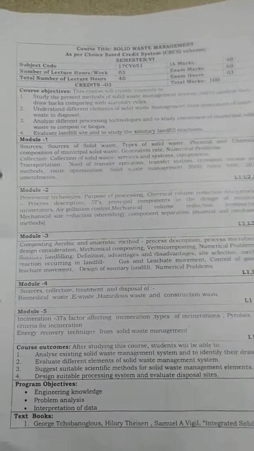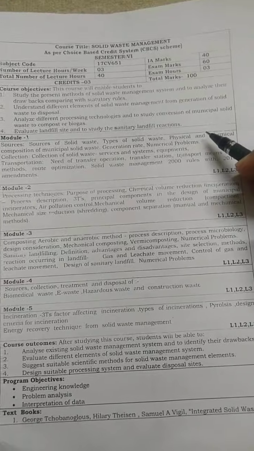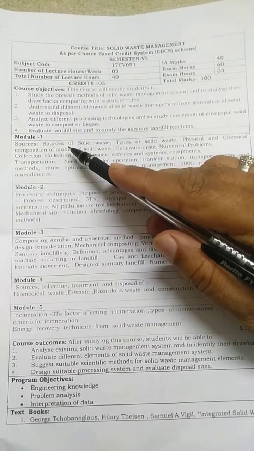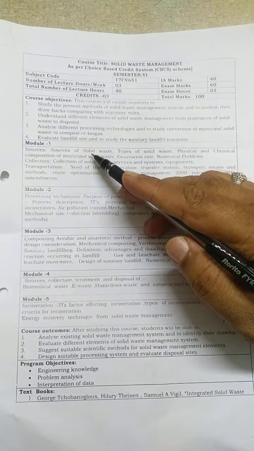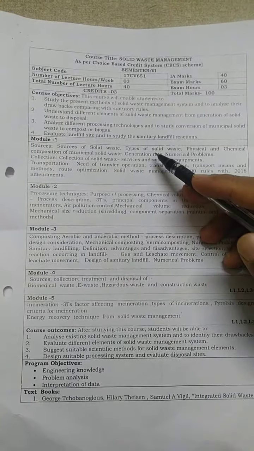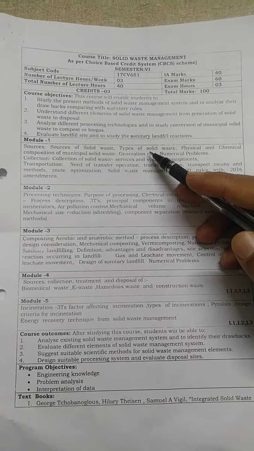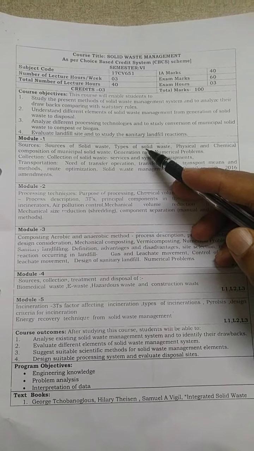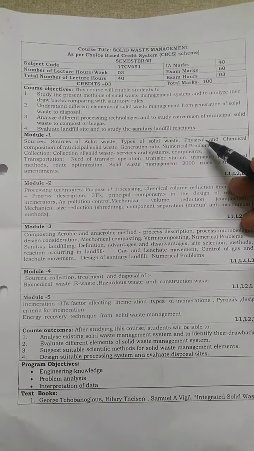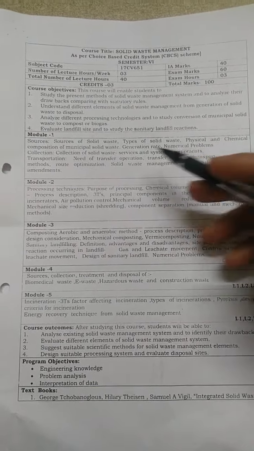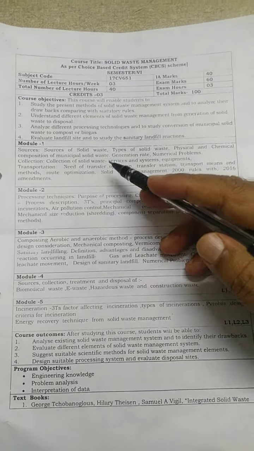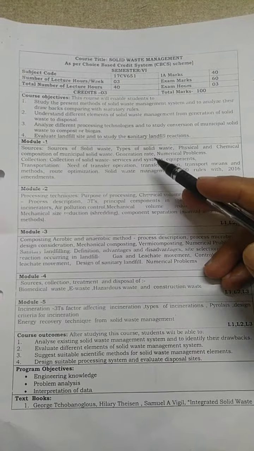We have already covered module 1, where we covered the sources of solid waste and its different types, such as industrial and agricultural. We discussed the physical and chemical composition of municipal solid waste and its generation rate.